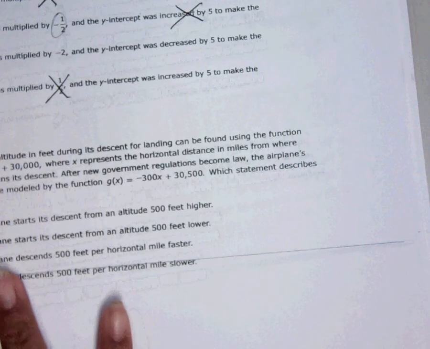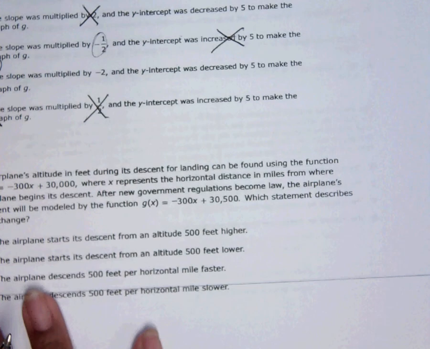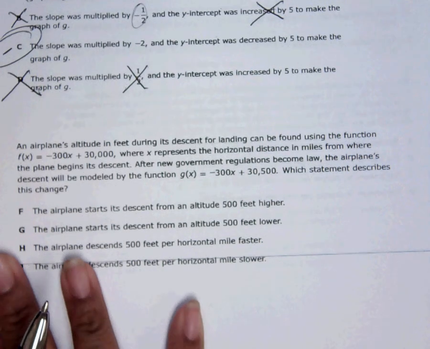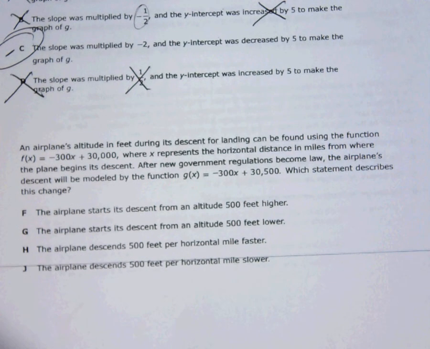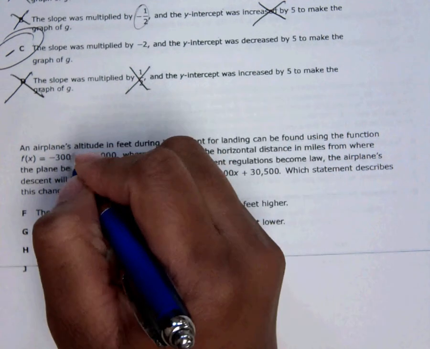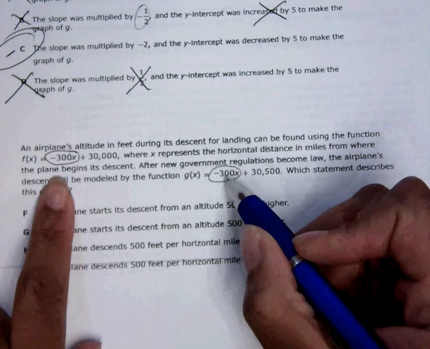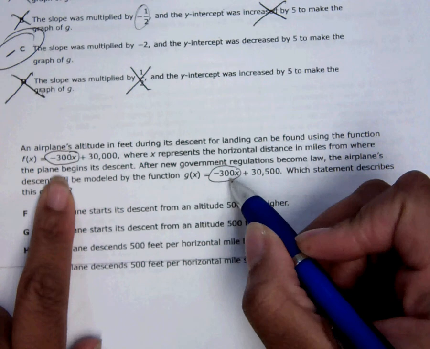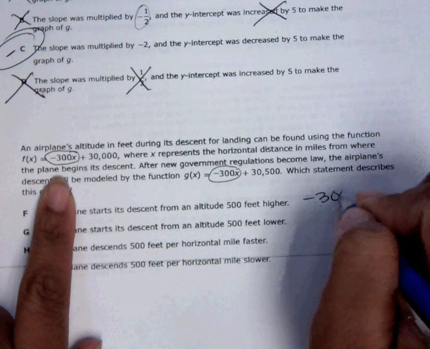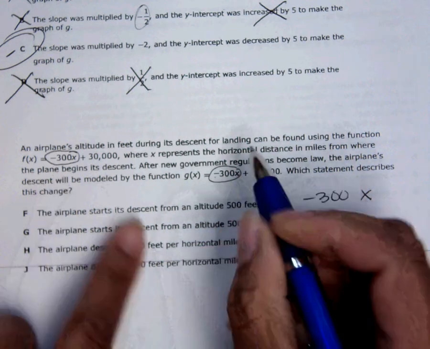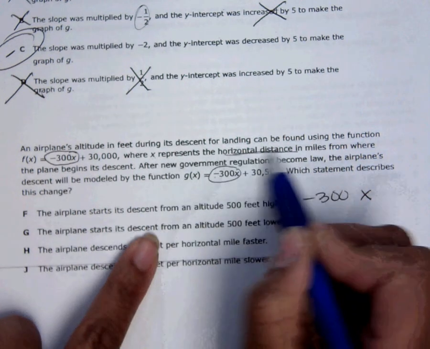Next question. Now, we did this question in class, but I do want to do it on the video again. And since we've done it in class and we've read it already, I'm going to jump right in and start working it out. I noticed that the two equations they give me show slope that did not change. So I am not going to pay attention to anything that describes negative 300 times x, meaning x is the horizontal distance.